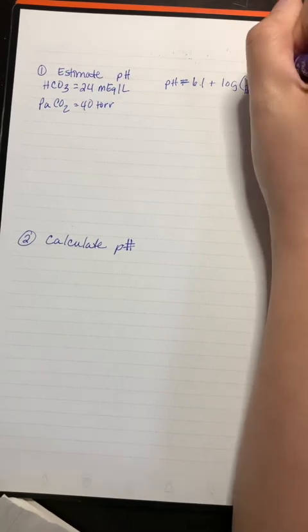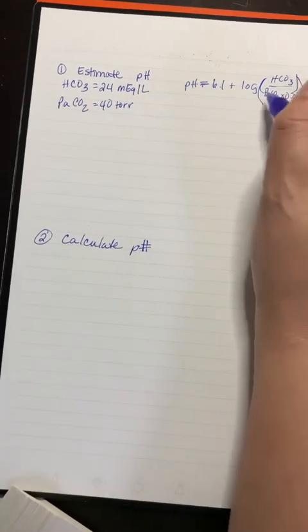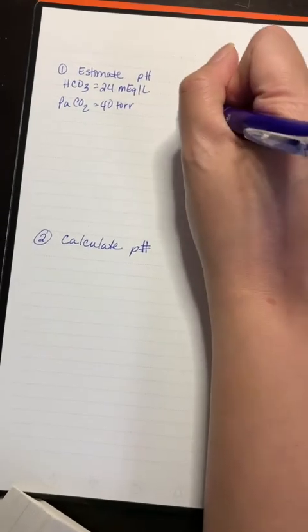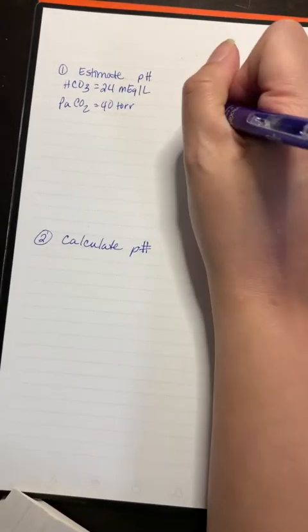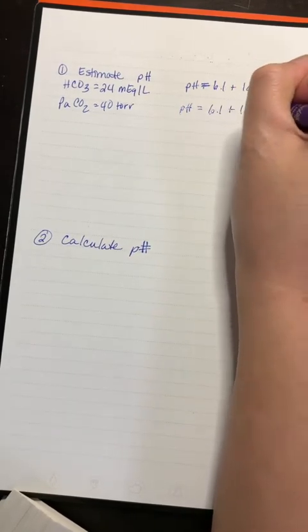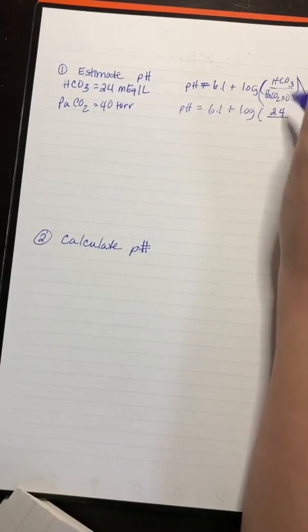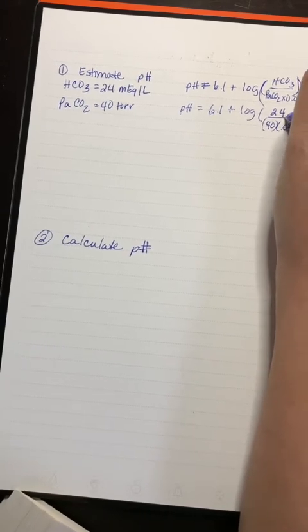Not very pretty, but y'all get the idea. We can't do log by hand, but what we can do is plug in our numbers: pH is equal to 6.1 plus the log of 24 over 40 times 0.03.